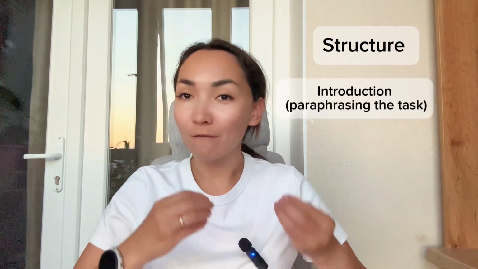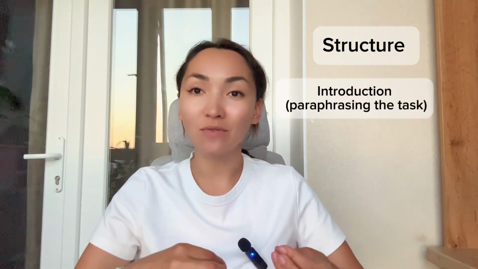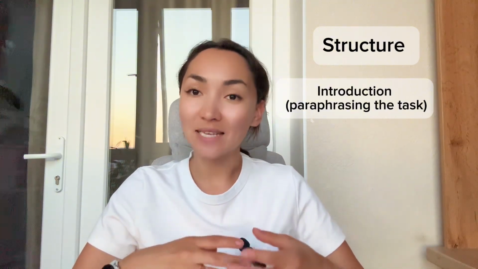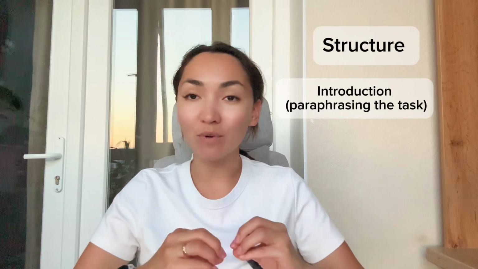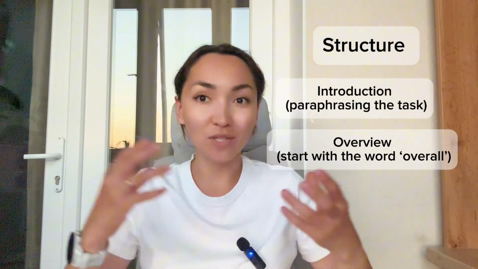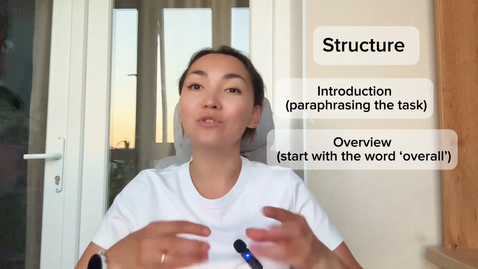Now, let's talk about the structure, because this is crucial for clarity and coherence. The first paragraph you're writing for the IELTS Writing Task 1 is the introduction. For the introduction, you usually need to paraphrase the task. The second paragraph is the overview, and the examiner will be looking for the word overall. To make the overview paragraph easy to find, start your paragraph with the word overview.